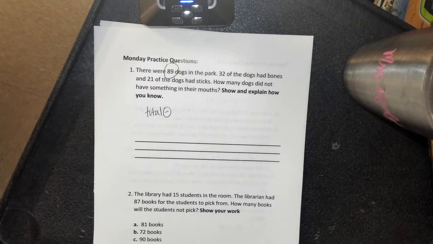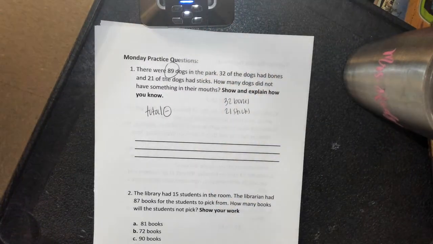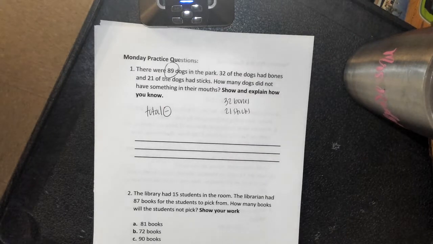But I have two different numbers. I have 32 of the dogs had bones, 21 of the dogs had sticks, and I want to know how many had nothing. I saw a lot of different ways we could have solved this problem. I'm going to show you all three ways, and I suggest we are writing down all three ways.